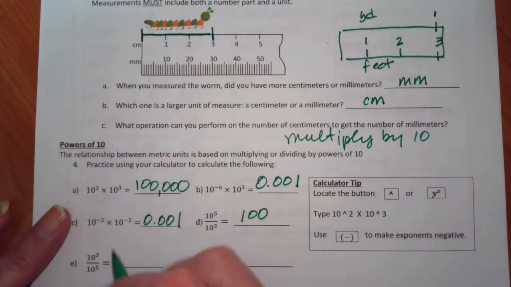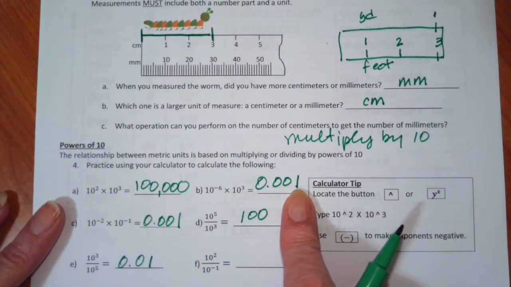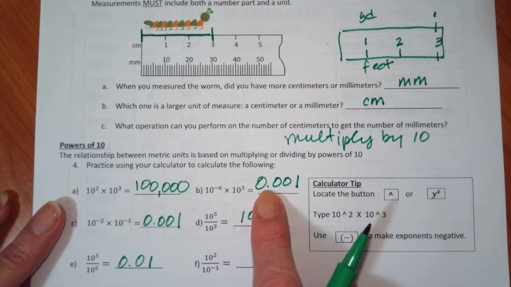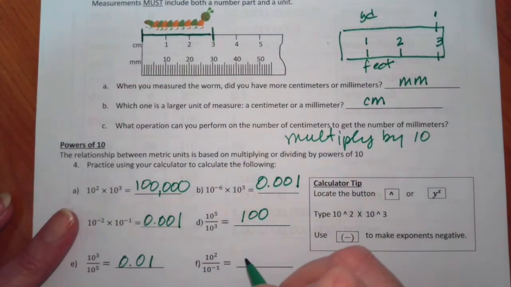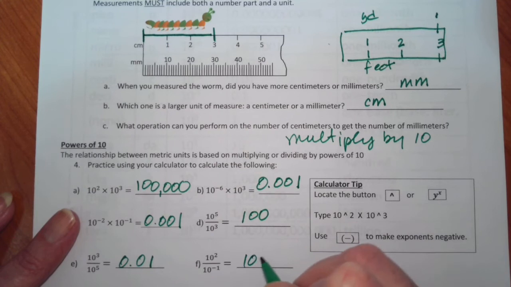To save time, I'm going to go ahead and just write this as 0.01. Notice when I'm writing things after the decimal point, I always put a 0 in the front, and that is strictly so I know that there is a decimal point there, in case I key it in wrong. And 10 to the second divided by 10 to the negative 1 is 1,000.